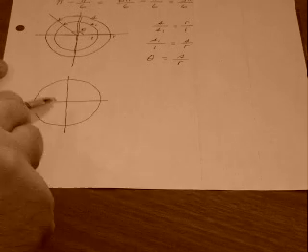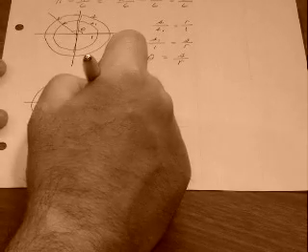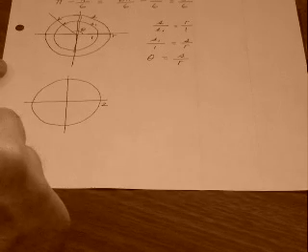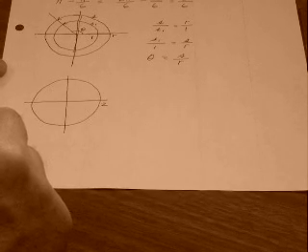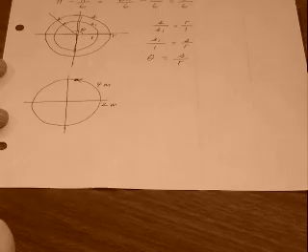So here's your center of rotation, the origin, and it's 2 meters away, so the radius is going to be 2. Right? And the point travels 4 meters. In other words, the arc length is 4 meters. And this radius is 2 meters.